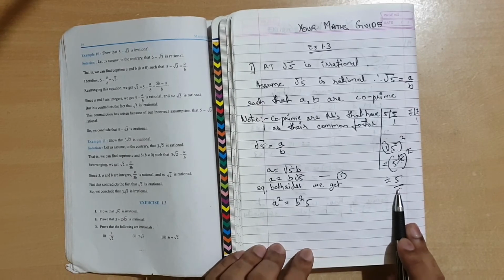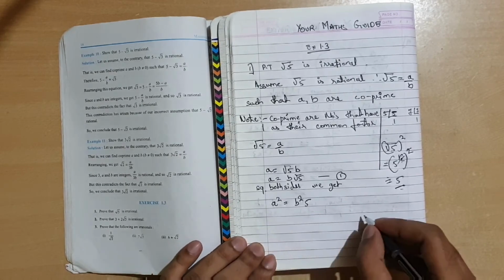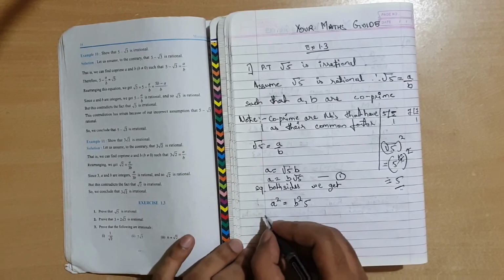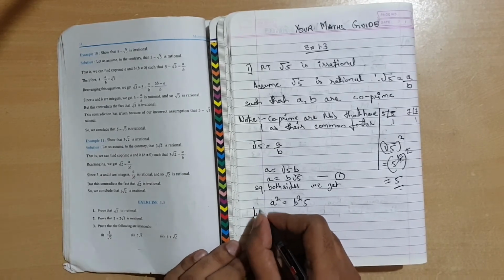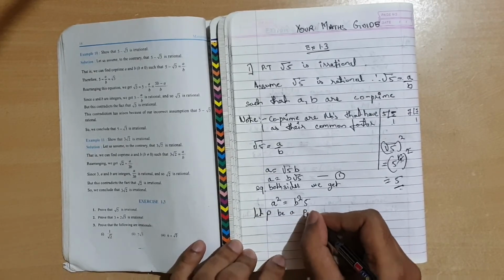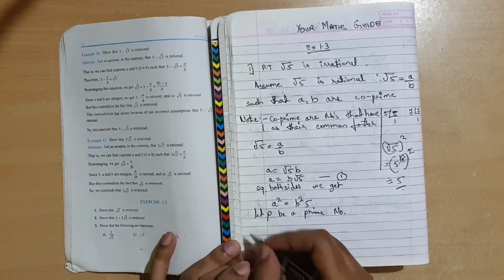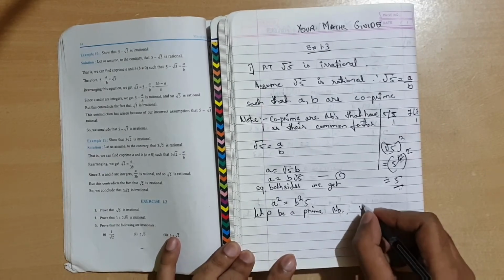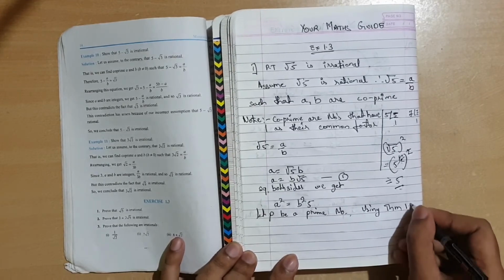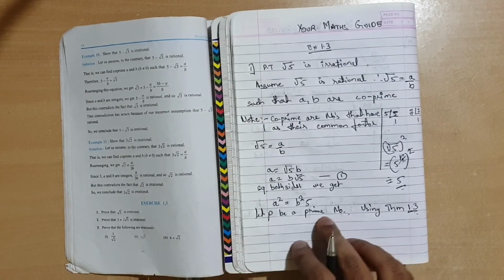Okay, then write down, let P divide a square. Then use theorem 1.3, sorry guys, 1.3. What does theorem 1.3 say?